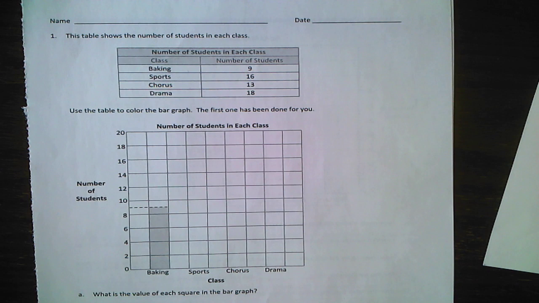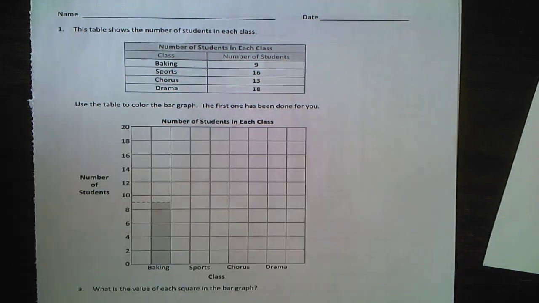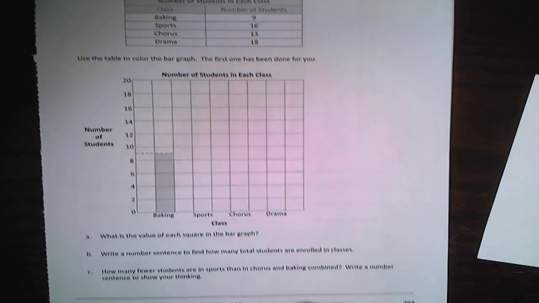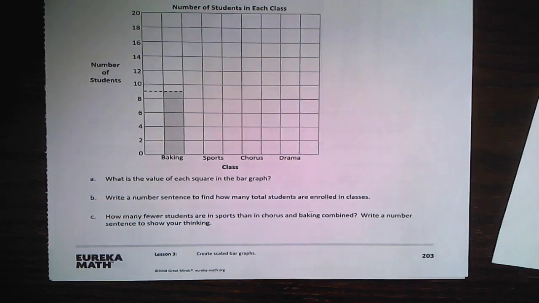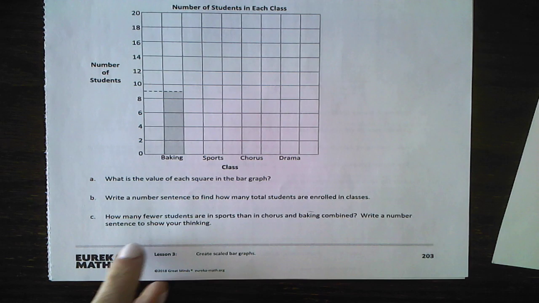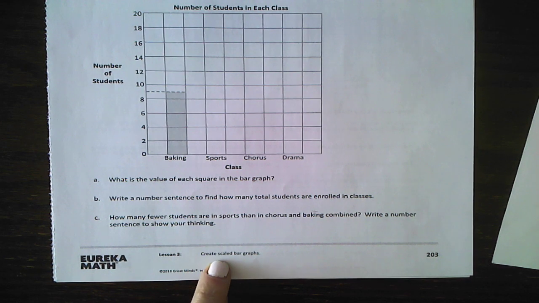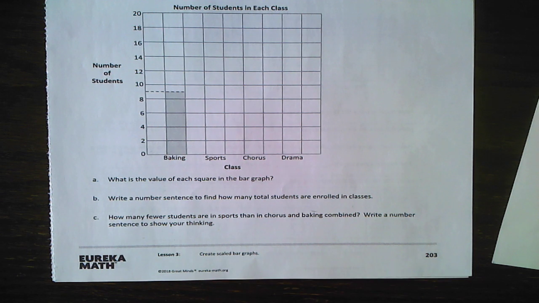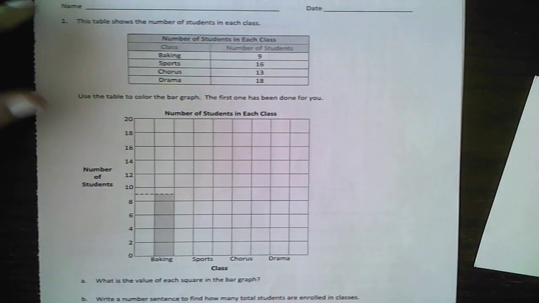And we are going to go ahead and get started. On the bottom, I don't know if you've noticed this, but at the bottom, it always says what we're working on every day. So right here, it says lesson 3, create scaled bar graphs. Right now, you're probably thinking, Mrs. Brady, I don't know what that means. Those are all foreign words to me. But by the end of this lesson, you're going to create a scaled bar graph. So get excited. Okay, let us jump right in.